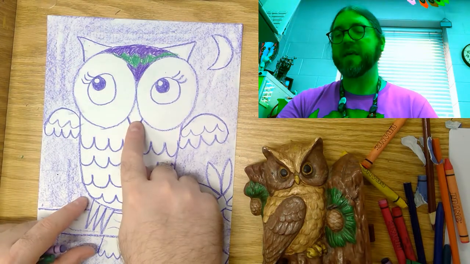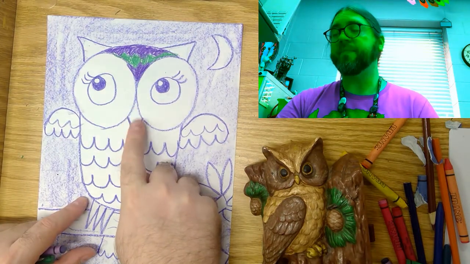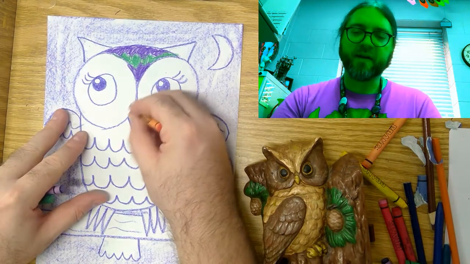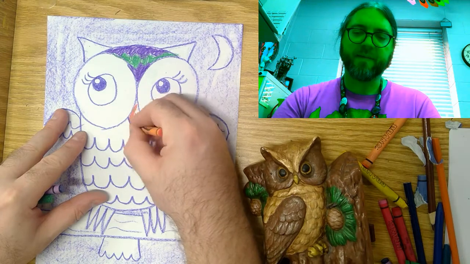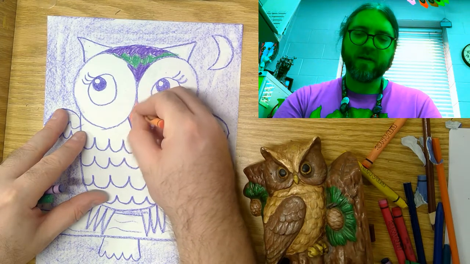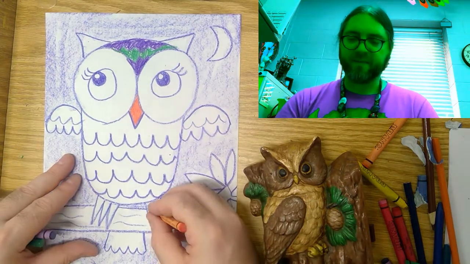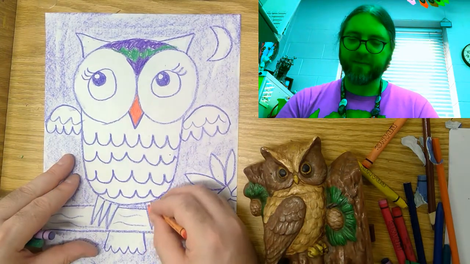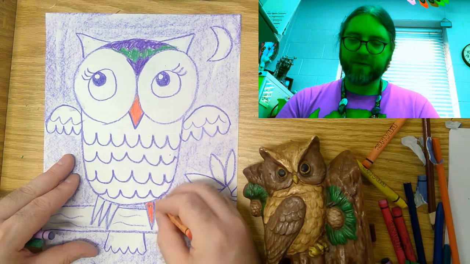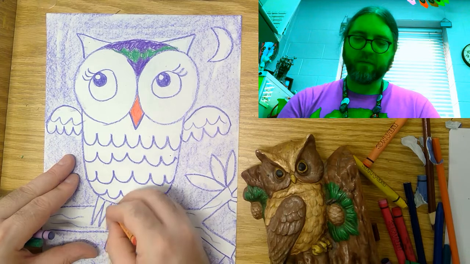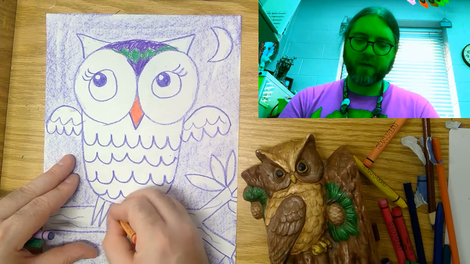Now this is his beak. I don't want to color his beak the same color as my pattern. So you can pick a beak color and go ahead and color the beak in whatever color you want. Maybe I'll color mine this kind of dark orangey color. And in fact, I'm going to color my feet, my little claws, that same color. So I'll go ahead and do that. All right, looking good.